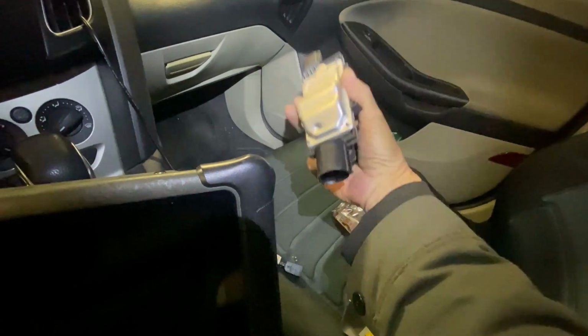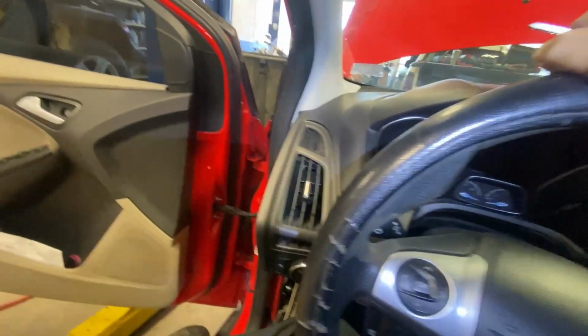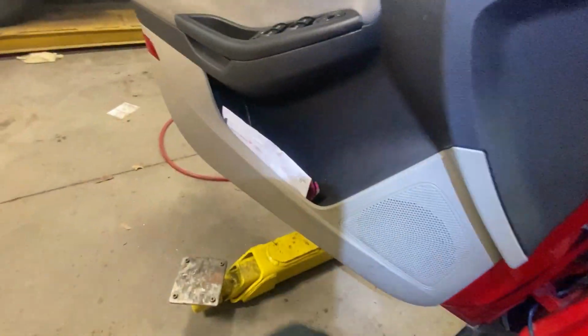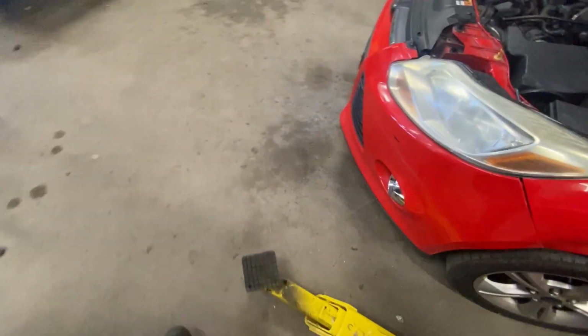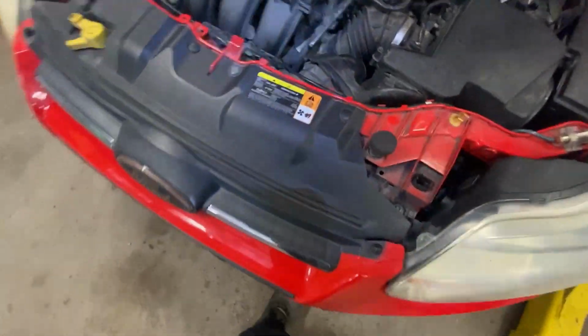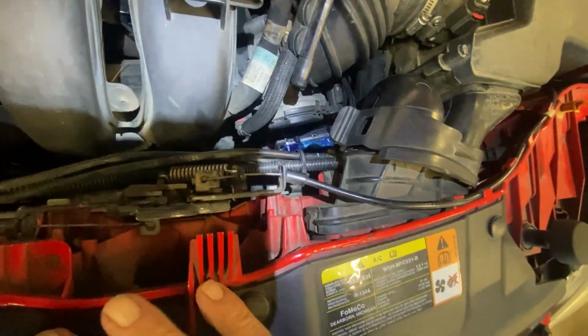So they replaced it. Let me show you that. Like I said, before I scan it, but we know where the problem is. Before I scan it, let me let you see that. So it's laying down in here. If I can get a good shot of it. It's just laying there, set the key there.